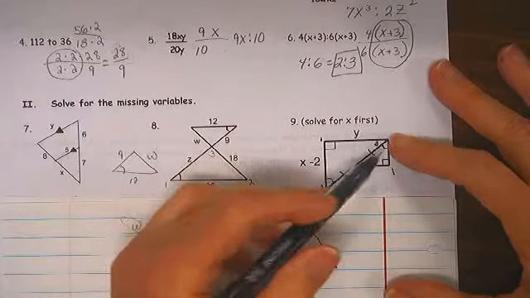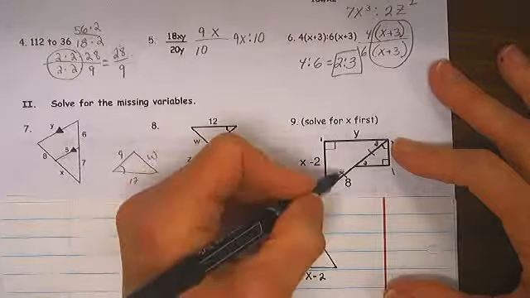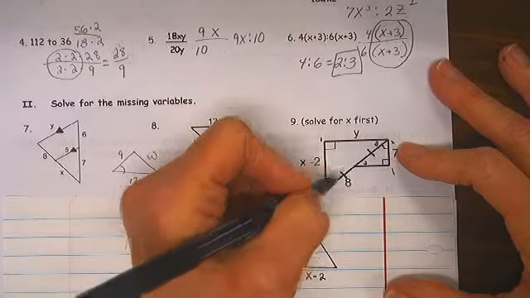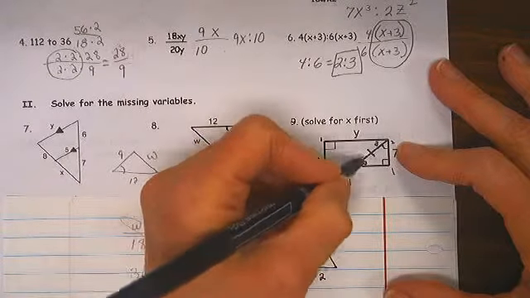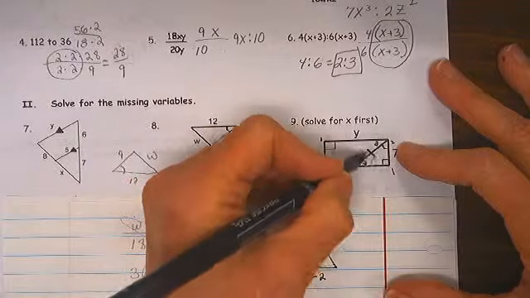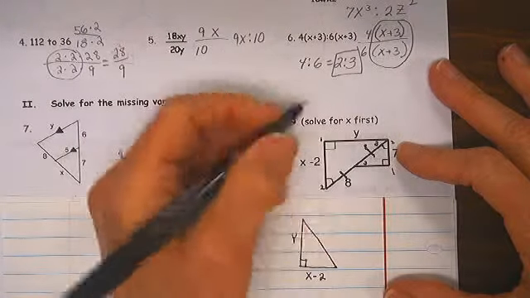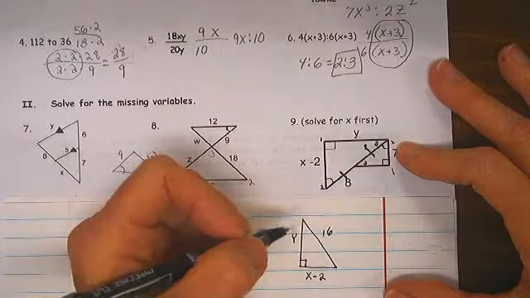What is the length of my hypotenuse? Well, I know that this is a midpoint because these two lines are noted as congruent. So this is 8 and this is also 8. So my hypotenuse is 16.